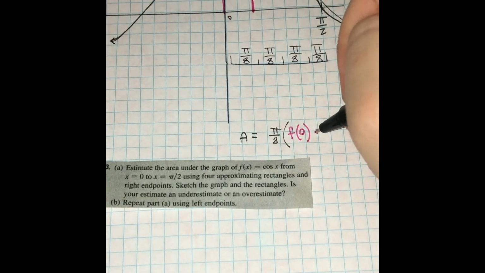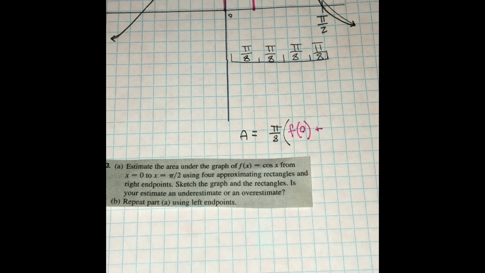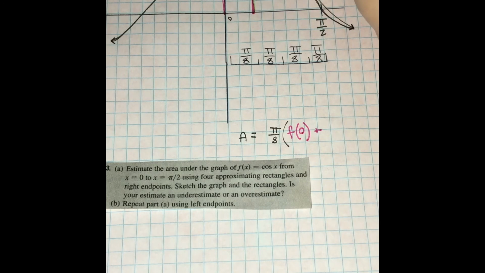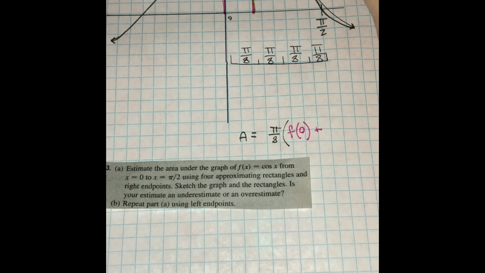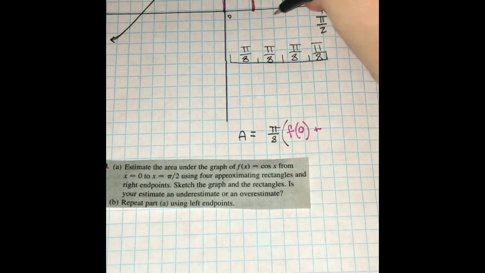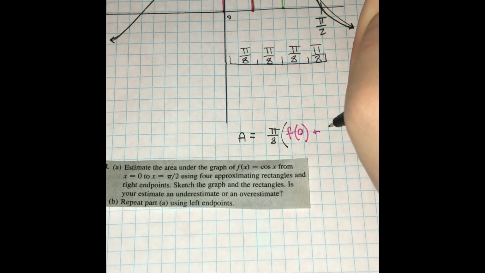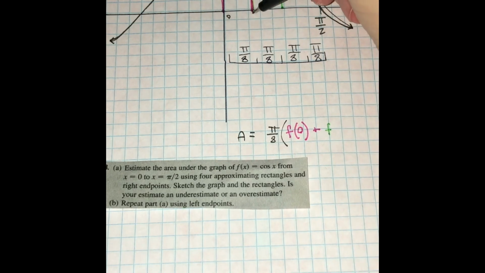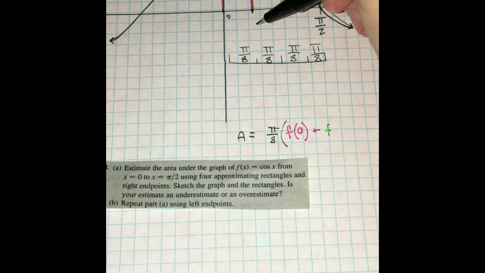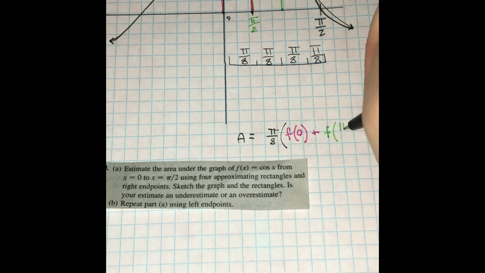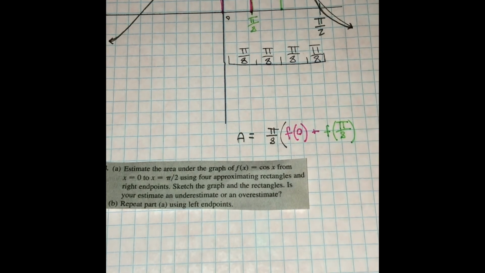We'll now be able to add this to a second rectangle, which I will use green, is going to reach all the way up to cosine x. This rectangle meets the x-axis at pi over 4. However, its side length will be where it met the first rectangle, which was actually at pi over 8. So f of pi over 8 will determine the side length of the second rectangle.